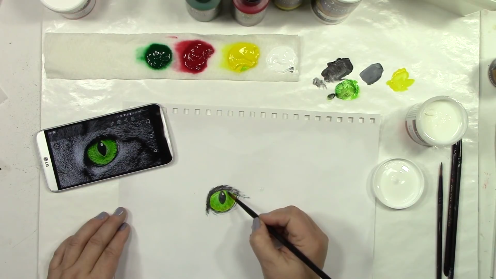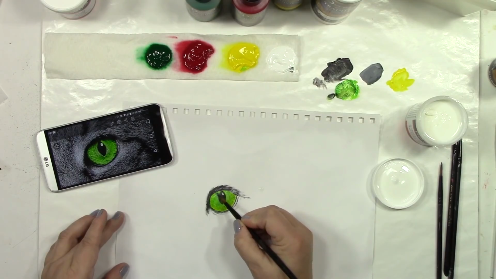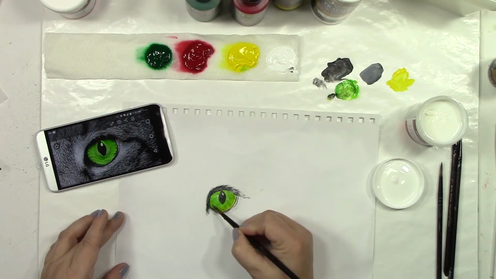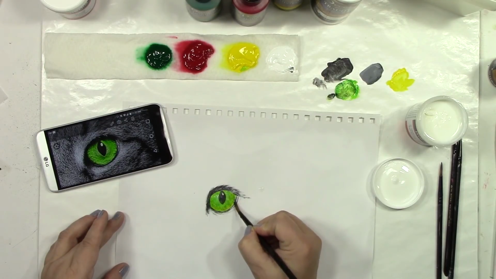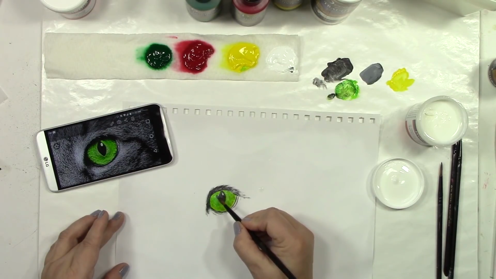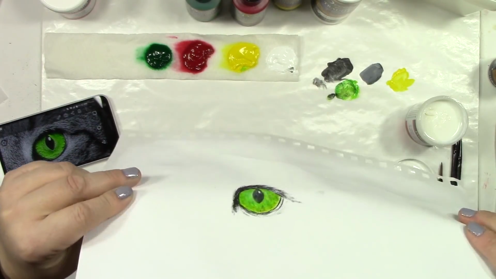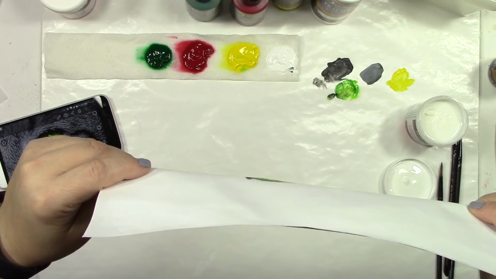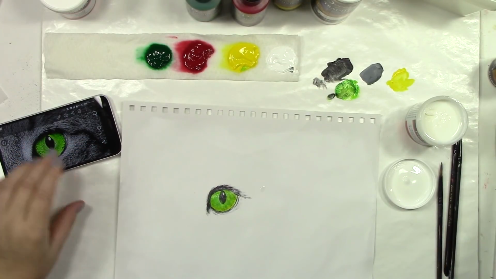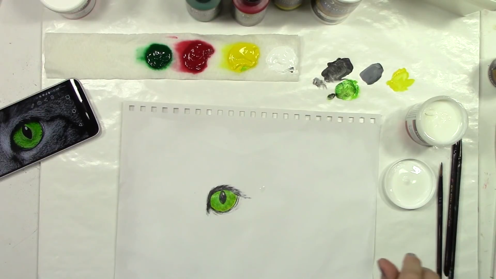See this, you still see the brush strokes. And to me, I don't mind seeing brush strokes. That just shows to me when I'm looking at artwork that it was actually painted. I don't know if you can see. There we go. You can see it being built up. All right.